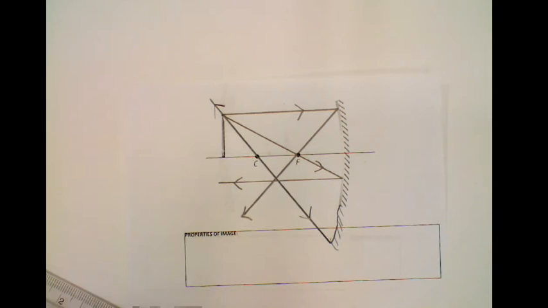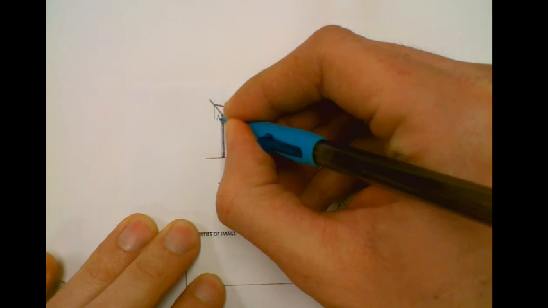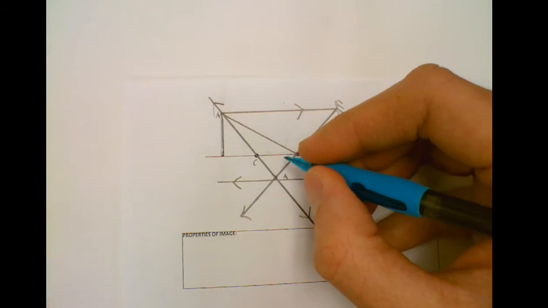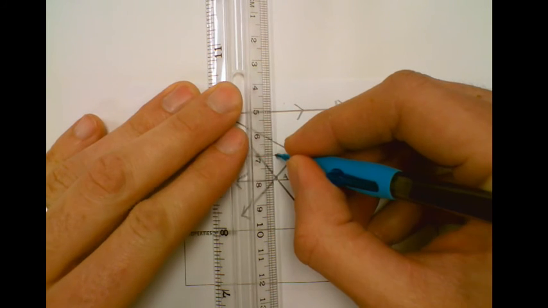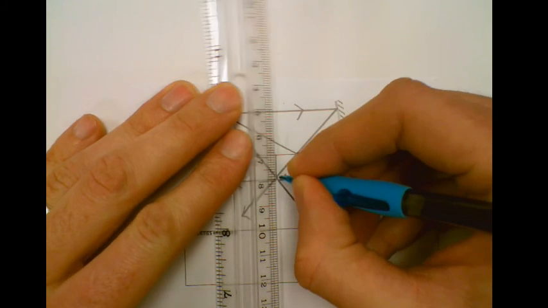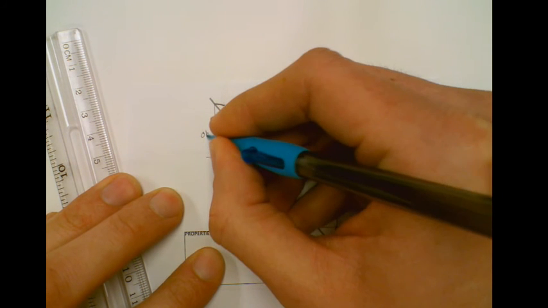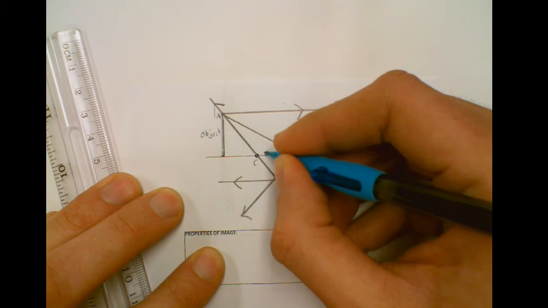Now we have three rays for this diagram, and they all converge right here. If we call this point A up here, then this is going to be point A down here. And I can draw that in right now. So put that right here. There we go. So here is our object, and here is our image.